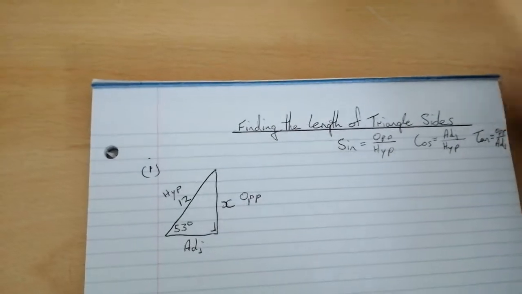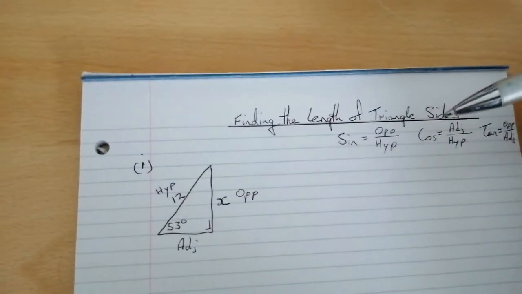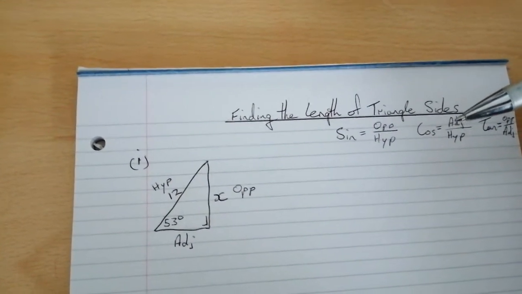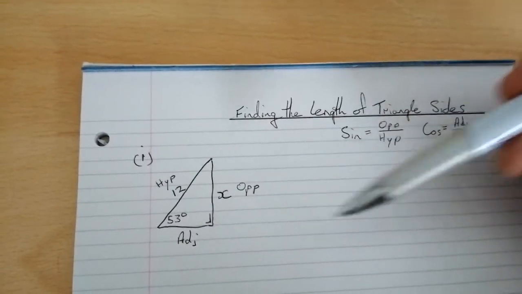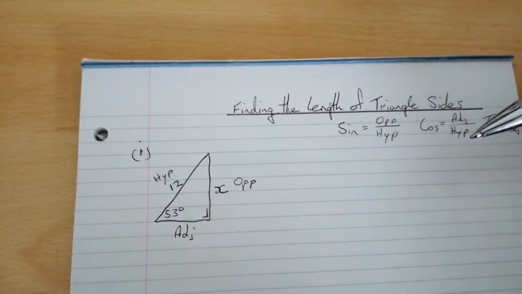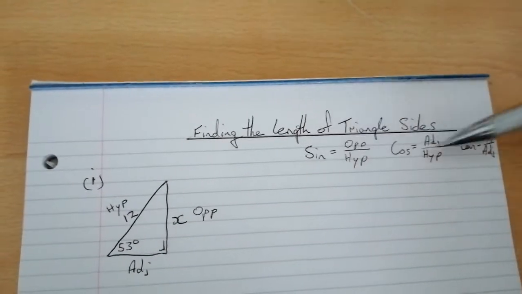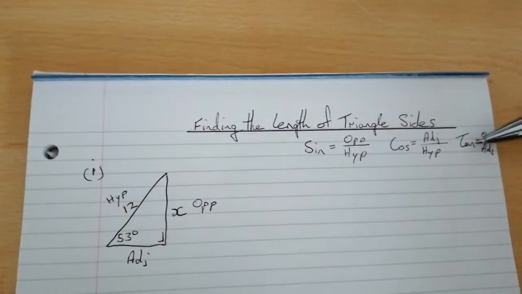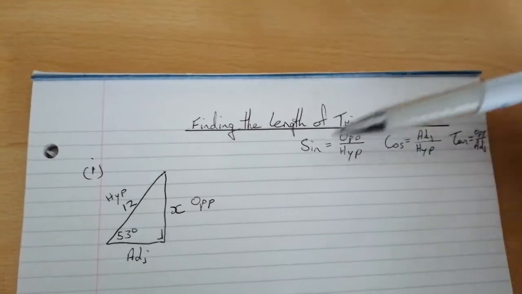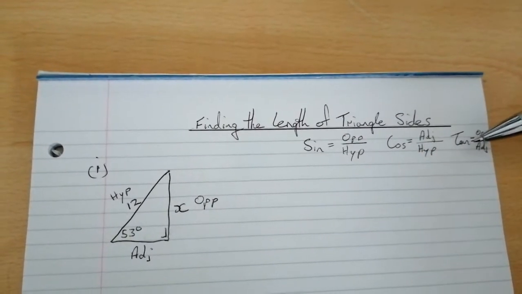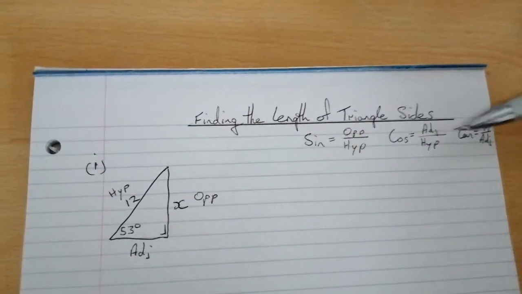Okay, the next thing we're going to do, and I will write these steps in notes for you to add to your notes copy also, so don't worry about writing this down at the moment, just watch it. So the next thing we're going to do is pick which one of these ratios is the one we're going to use to solve this problem, either the sine, the cos, or the tan ratio. The way we do that depends on the information that we have here.